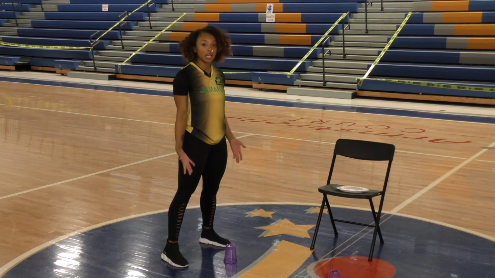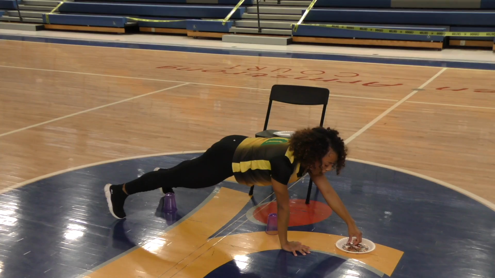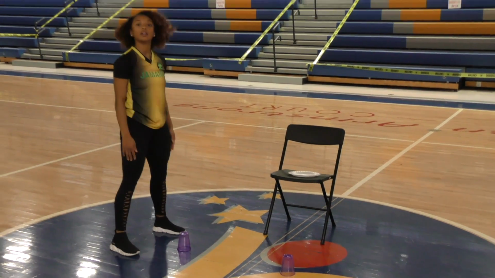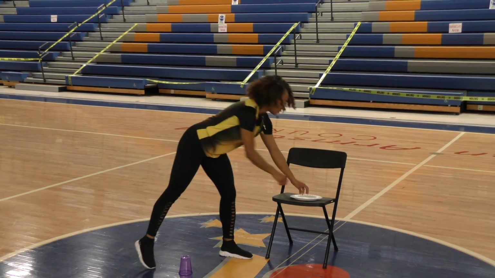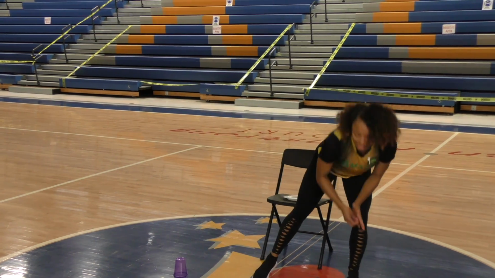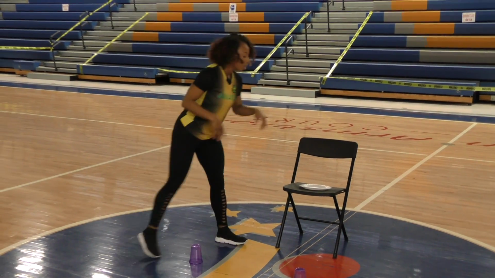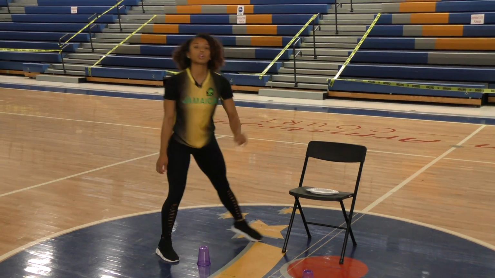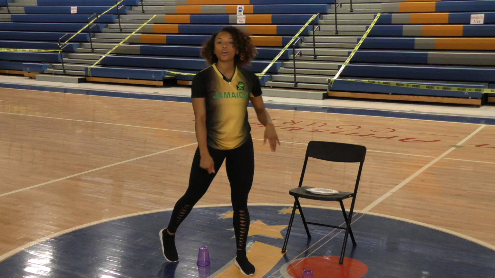Remember, we'll start here. We'll walk out in our plank, grab a coin, place it in the other plate, walk back, 1 point, and you'll keep going for 1 minute. Let me reset so we can start together. So make sure you have everything lined up. Your chair shouldn't be too far away from you. That way you can reach over.